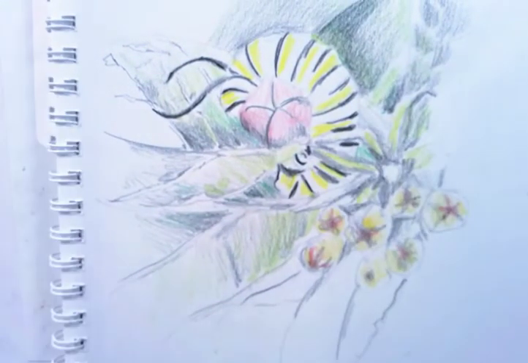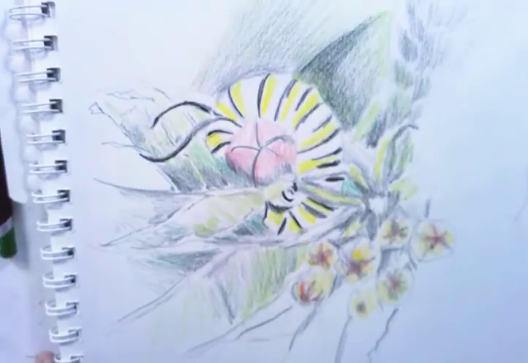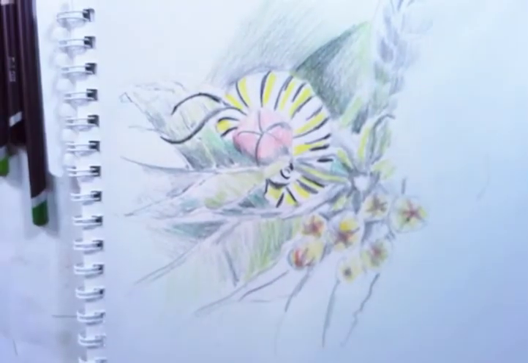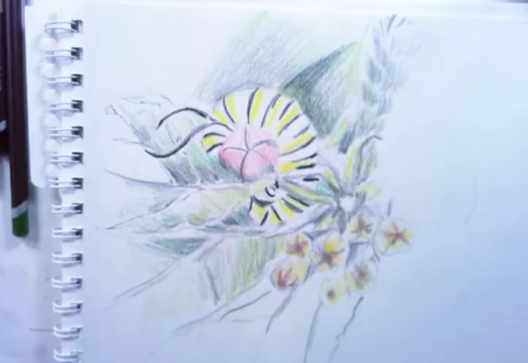Okay, so I think I have my caterpillar depicted pretty accurately and thoroughly in terms of color. Squint, and that helps you see value and contrast better. It blocks color so that you can see contrast and you can see more about value.